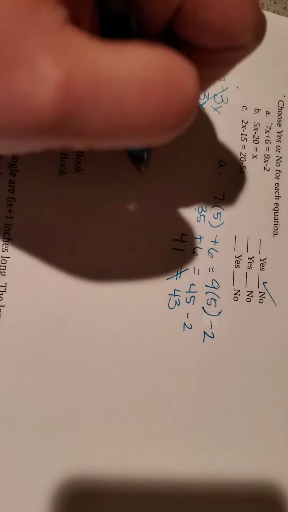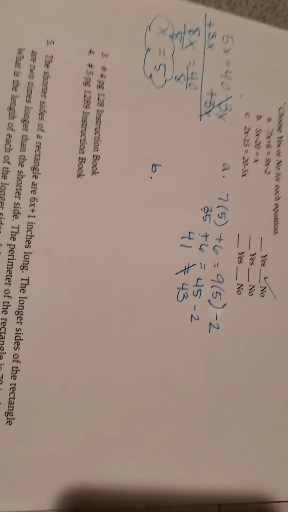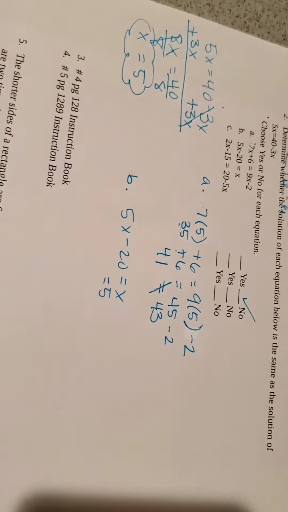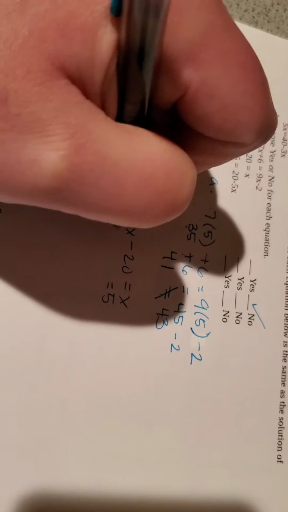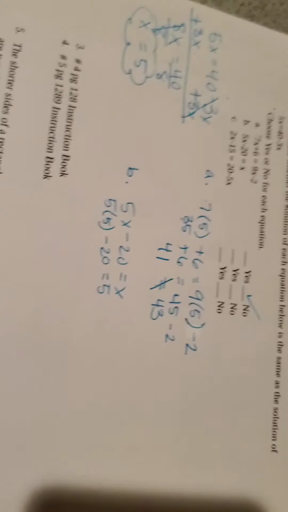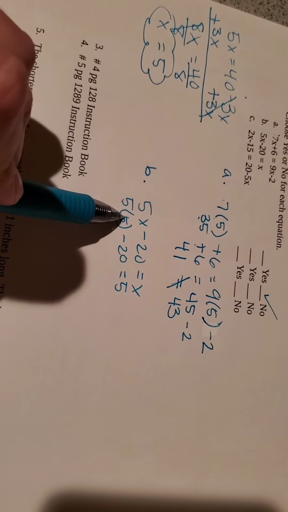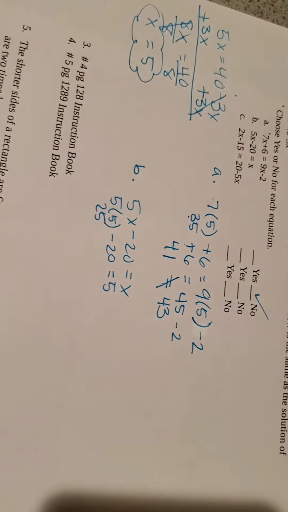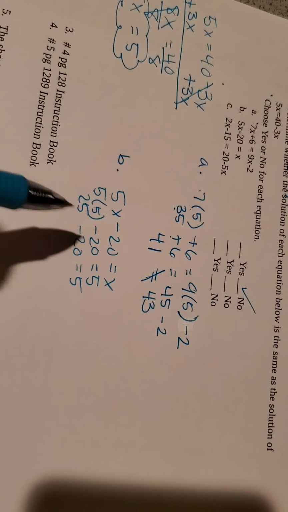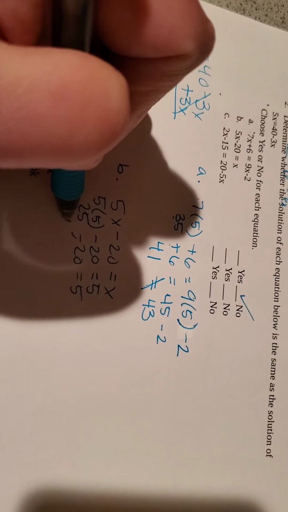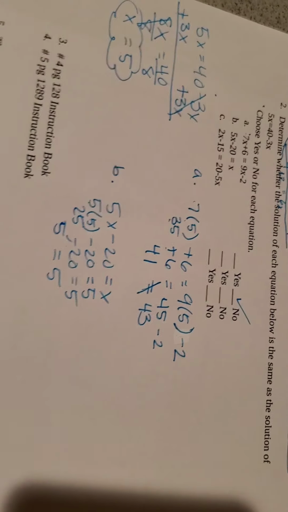Now we're going to look at B. 5x minus 20 equals x. Okay, plugging in that 5 for everywhere I see an x. I got a 5 on the right side of the equation, and it should look like that. 5 times 5 minus 20 equals 5. 5 times 5 is 25. I'm going to simplify that, and then minus 20 equals 5. 25 minus 20 equals 5. So 5 equals 5. That's true.